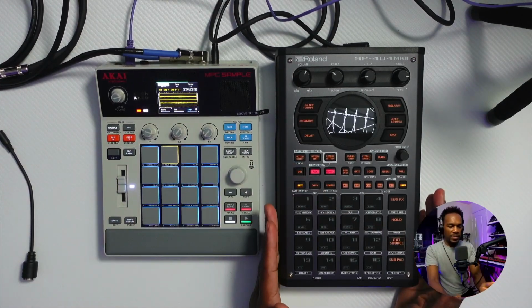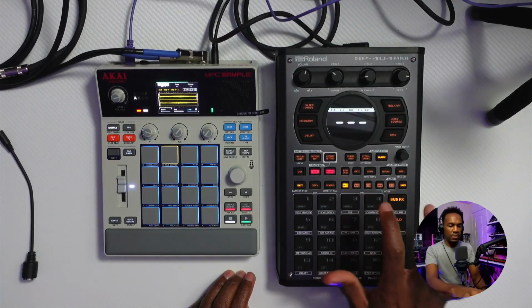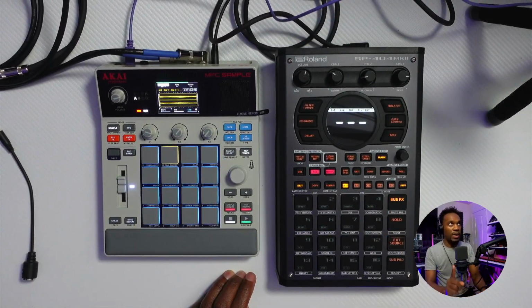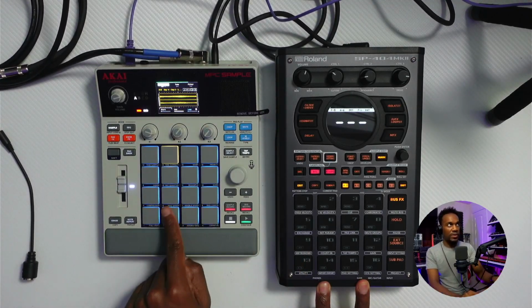And over here with the SP-404, I have a completely blank project. But now I'm capable of using the SP-404's pads to trigger the MPC sample.